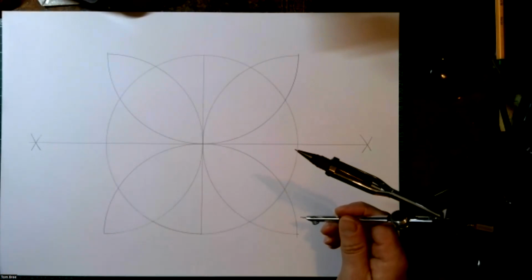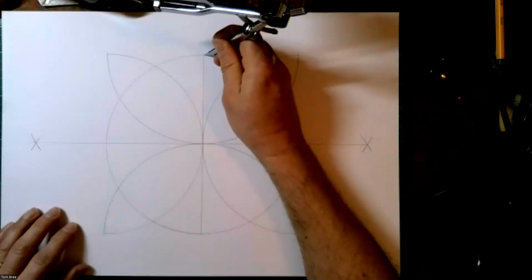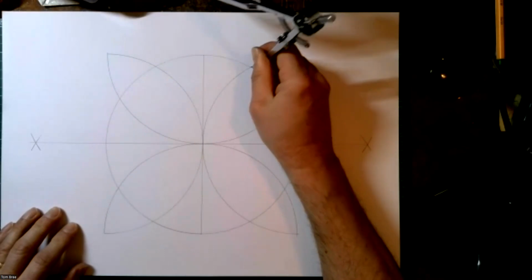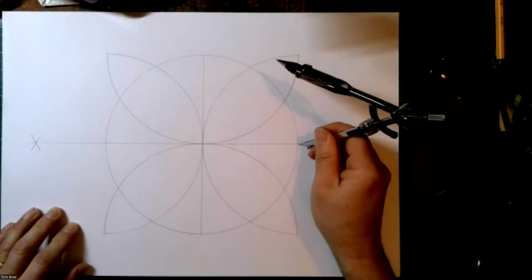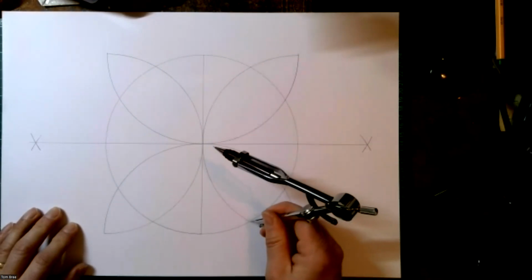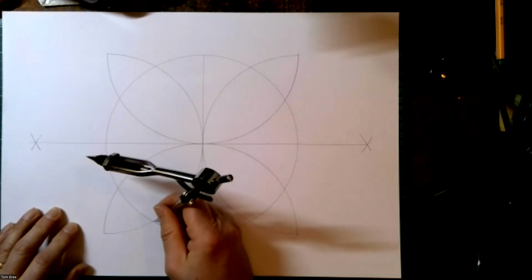So we get a really clear image of the star. I'm going to actually get us to put pinprick holes through these 12 points here. So these 12 positions on the circumference where we have lines going through, that gives us a 12-fold division of the circle.